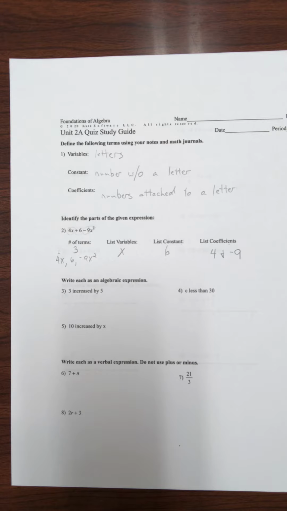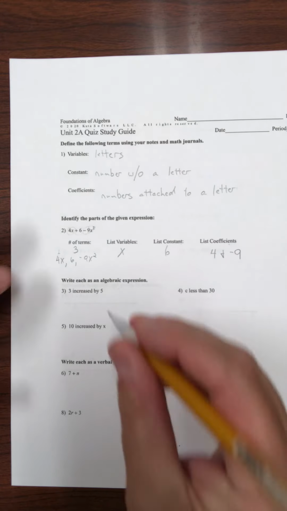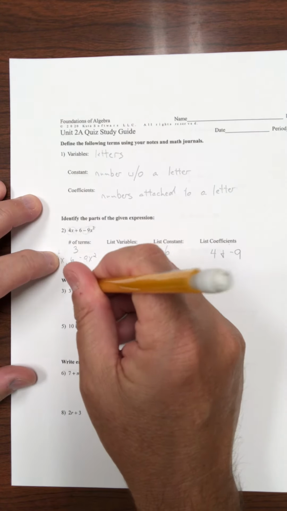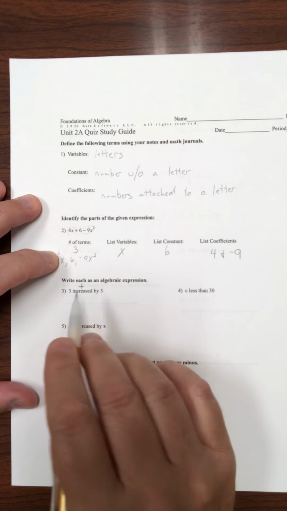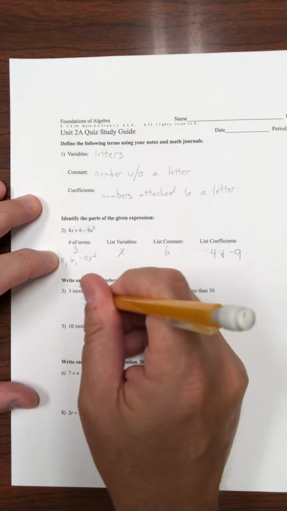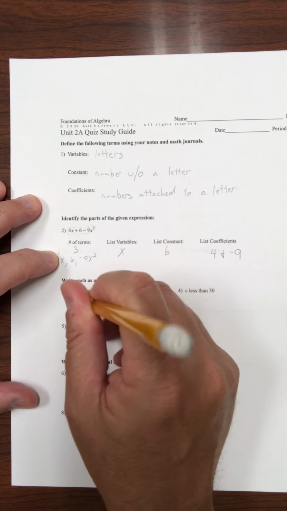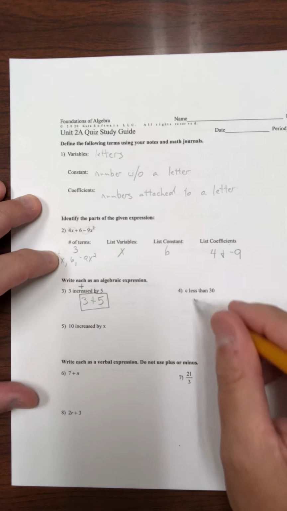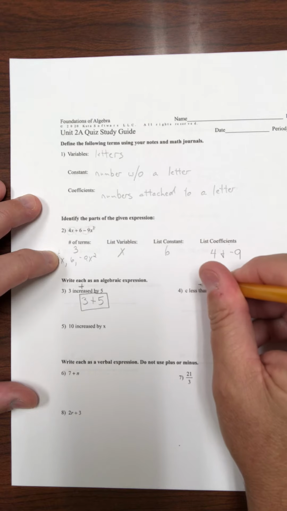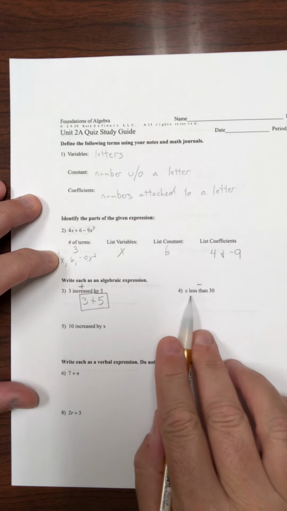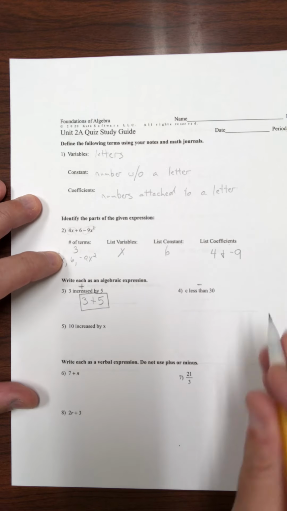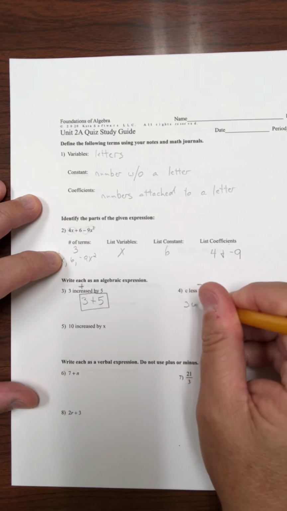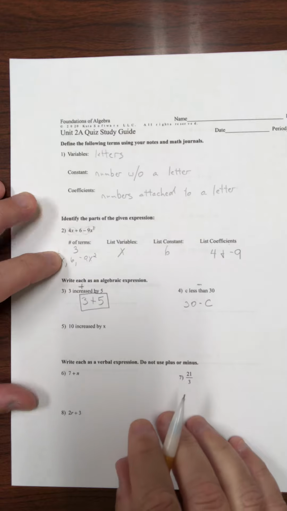Next, write each as an algebraic expression. 3 increased by 5. Well, increased is plus. You have to make sure that that's one you do not have to flip, and you do not. So I can just simply write 3 plus 5. C less than 30, so we know it's going to be subtraction, but if you look at your chart, less than is one we have to flip. So we're not going to do C minus 30, we're going to flip it and do 30 minus C.